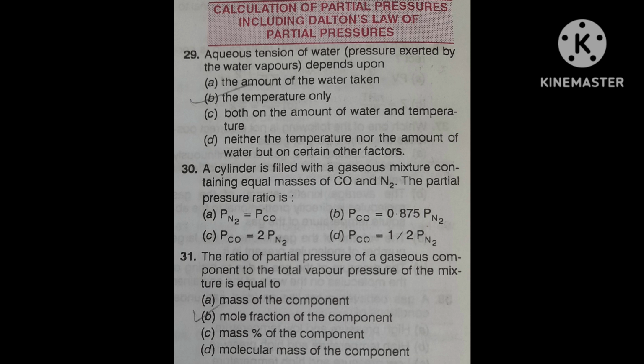A cylinder is filled with a gaseous mixture containing equal masses of CO and N2, that is, carbon monoxide and nitrogen. The partial pressure ratio is: first option, partial pressure of nitrogen is equal to partial pressure of CO. Second, PCO is equal to 0.875 PN2. Third, PCO is equal to 2 PN2, double the pressure of nitrogen. And fourth, PCO is equal to half PN2.